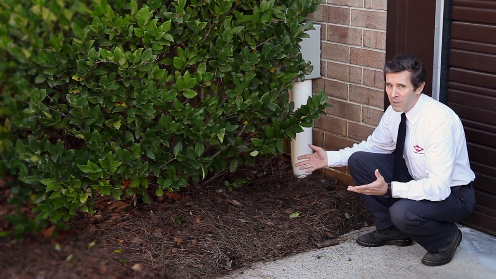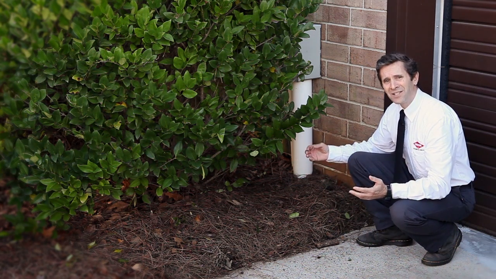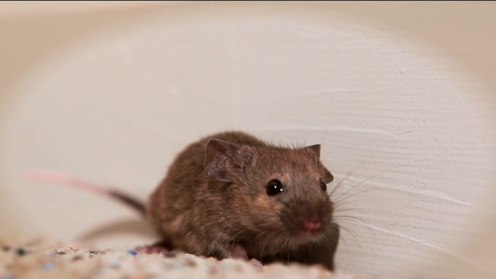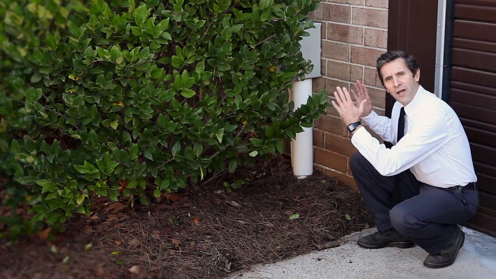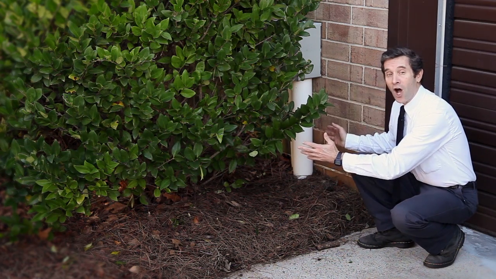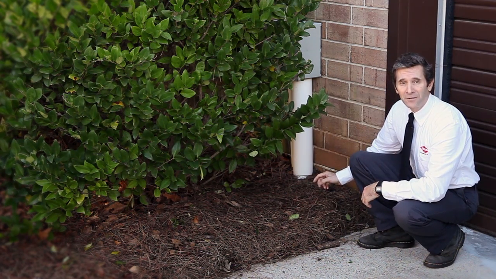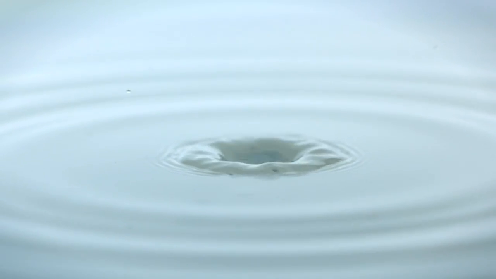Number one, most pests don't like to live in rock. And second of all, rodents will be exposed if they're running on the outside of the building. They really like to be hidden. And when you have that 3-foot barrier of rubble, they're not going to be running on the outside of the building very often. Water is the source for all life.